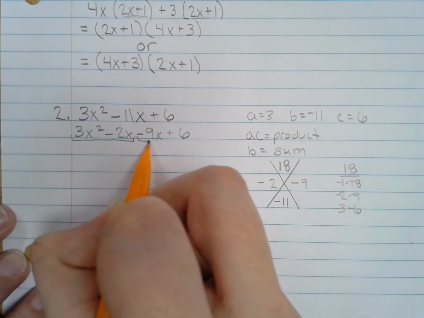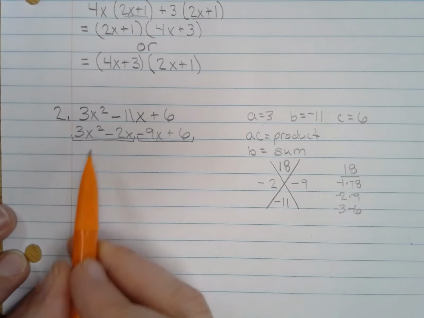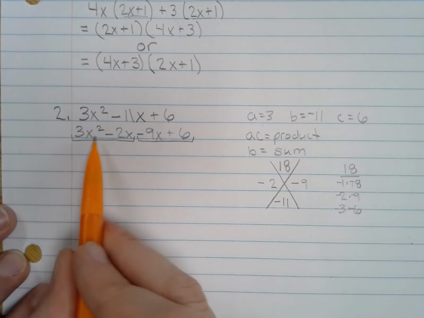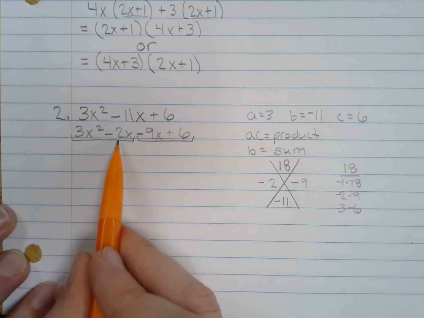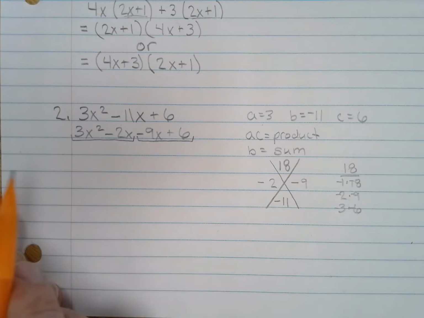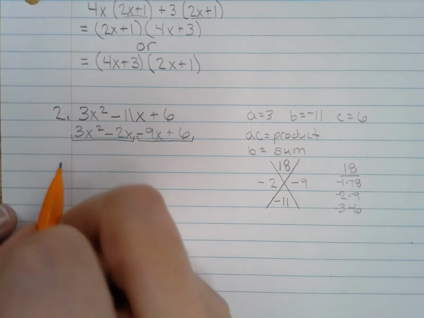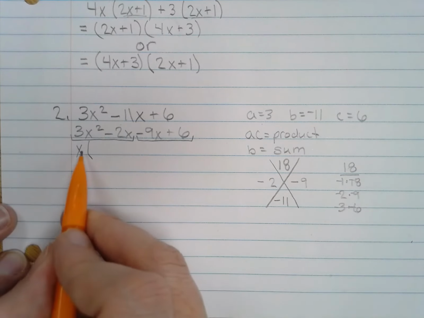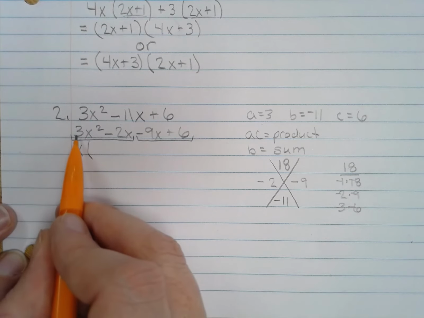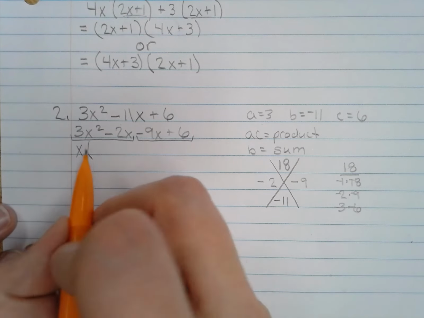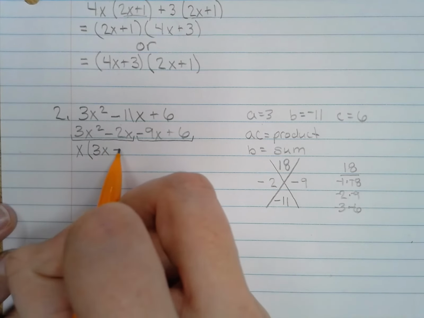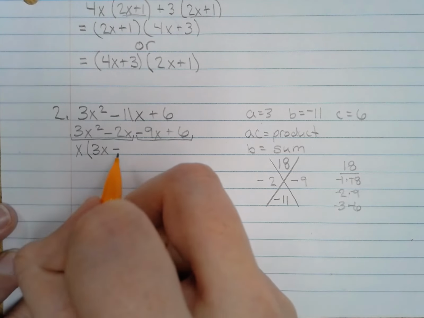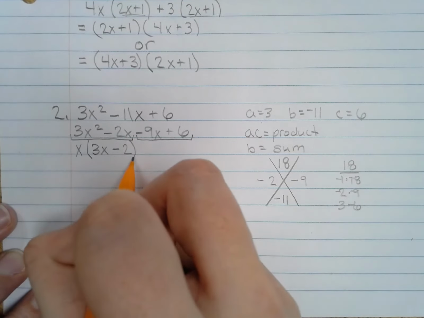So group the first two and last two terms. In the first group, there's a common factor of just an x. The 3 and the 2 are both prime, so you cannot factor out a number. You can only factor out a variable x. So if you're factoring out that variable, you'll have left over a 3x. Of course, bring down your minus sign. If you're factoring out an x from this 2x, we're just going to be left with a 2.